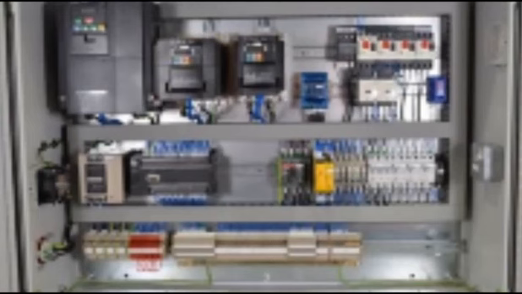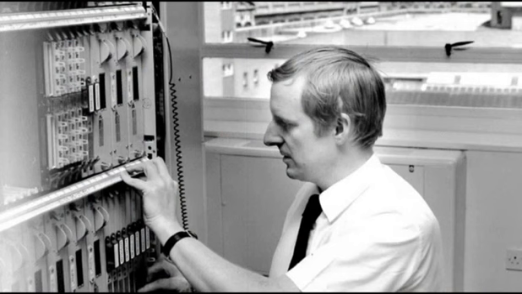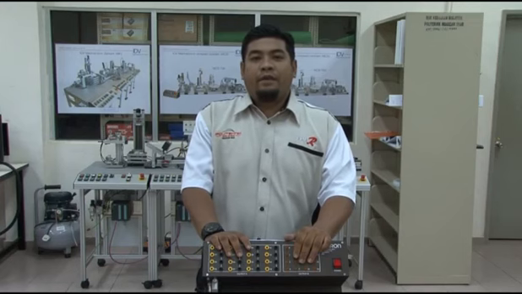Now, let us move on to the architecture and hardware of PLC. For your information, the first PLC was produced and designed by a group of engineers at General Motors Company, United States, in 1968. During that time, the company was looking for another method to replace the relay control system.